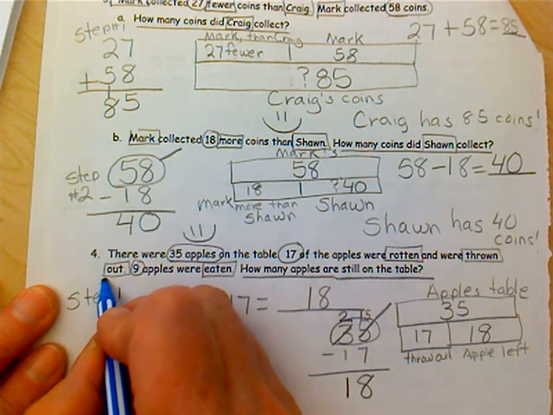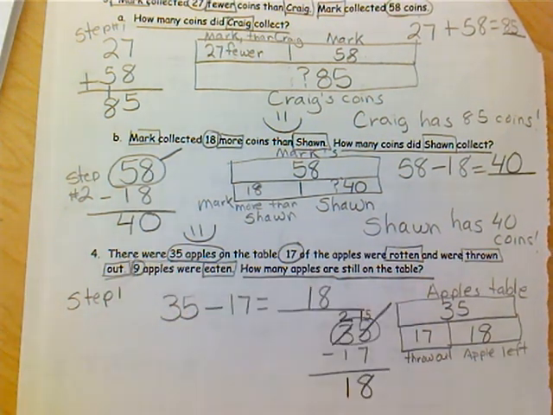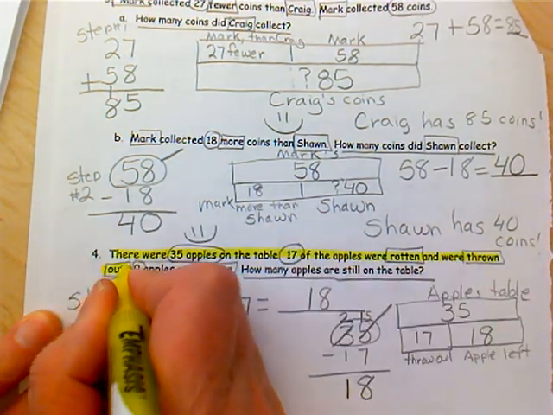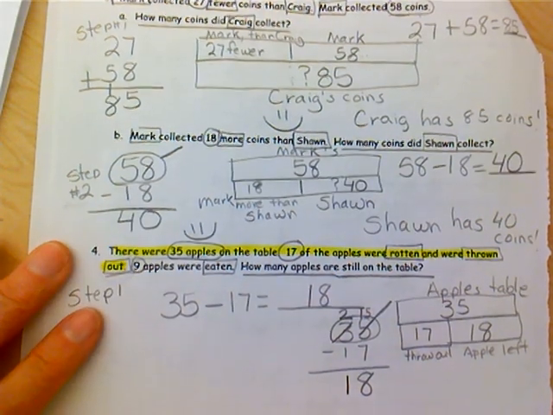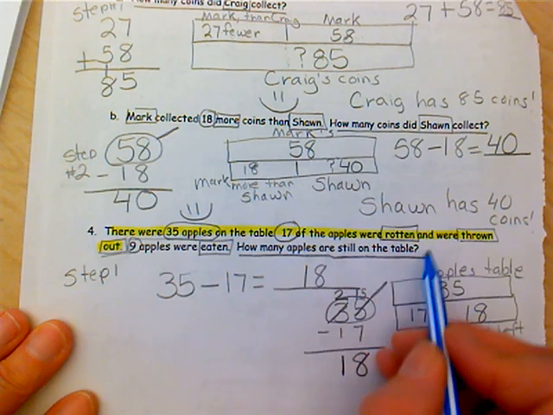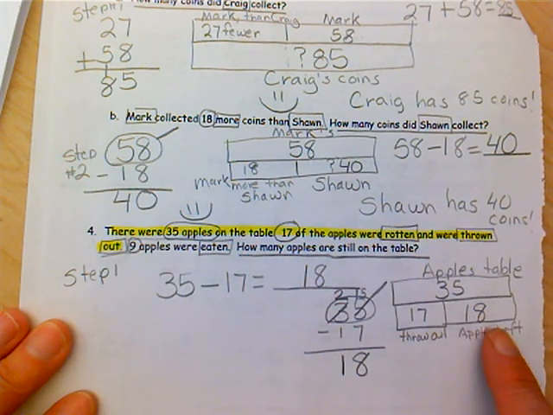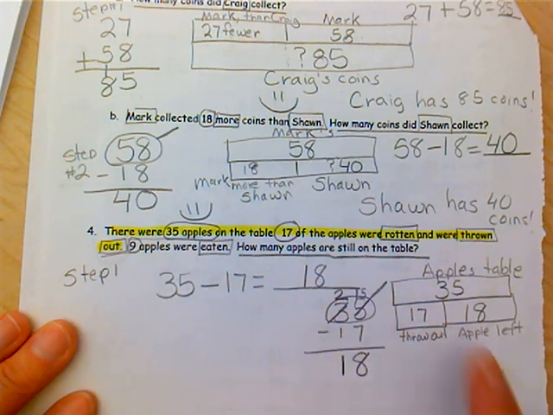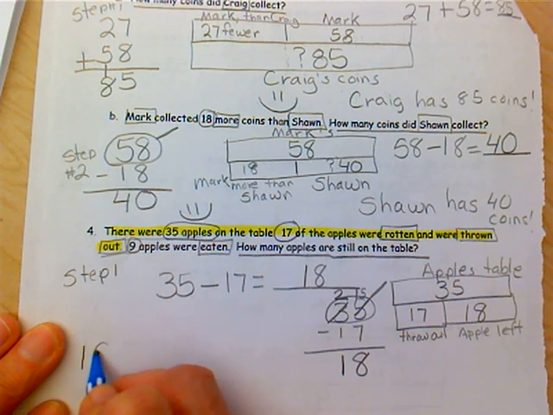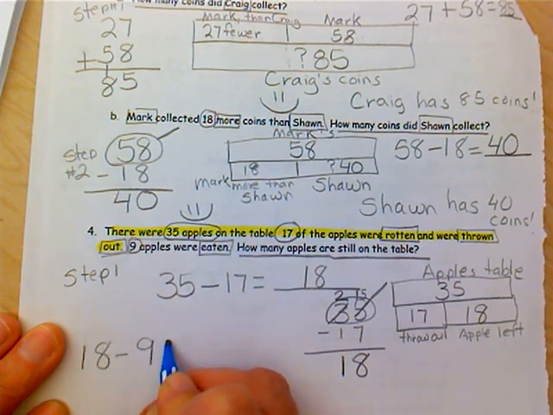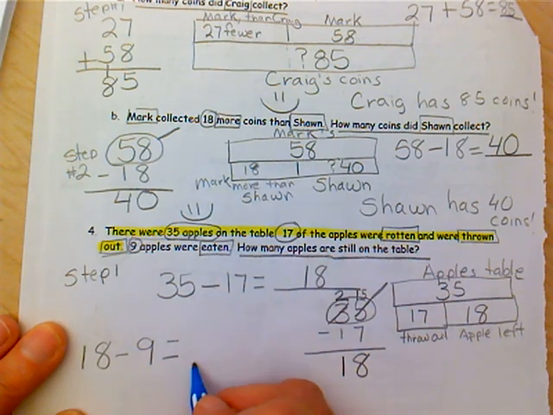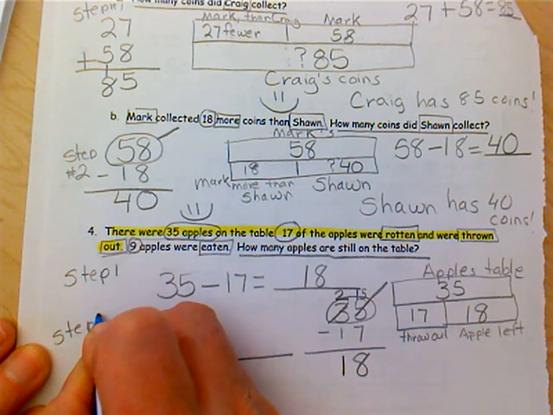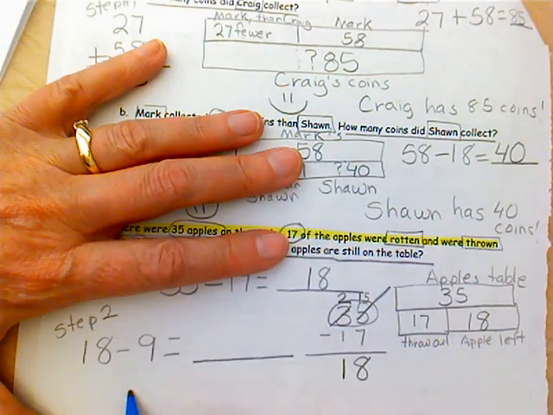Now, after I found out everything I needed to know for the first step, that was this part. I'm just going to highlight that in yellow because that was step number 1. But I still have another part that I need to think about. After there were 18 apples left, after I threw away 17 of them, 9 of those 18 got eaten. So 18 take away 9. Oh, this is going to be so easy. 18 take away 9 should tell me how many are still left on the table for step 2. All right, let's do our bar model.